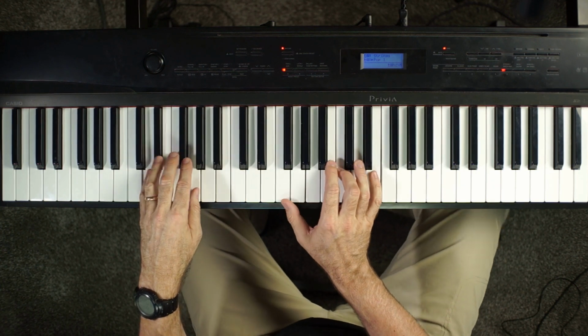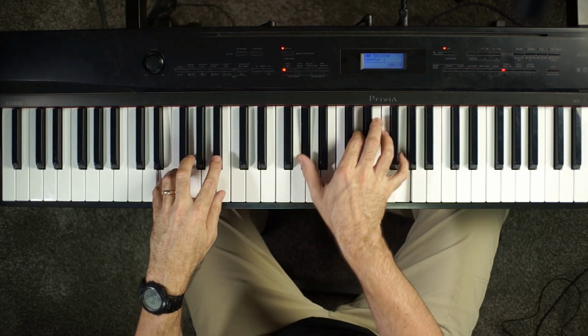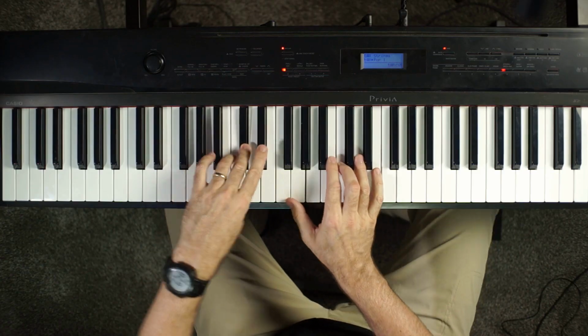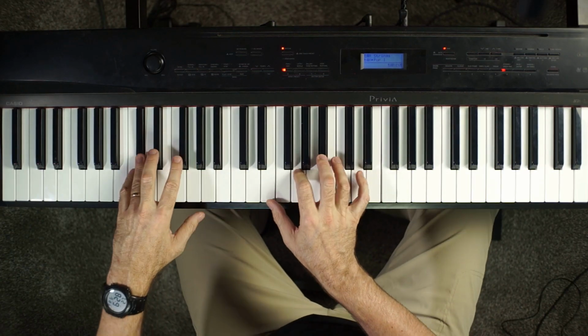If you play this as a chord progression, you get this. 3, 6, 2, 5, 1, 6, 2, 5. 3, 6, 2, 5, 1. Isn't that cool? The way that just works.